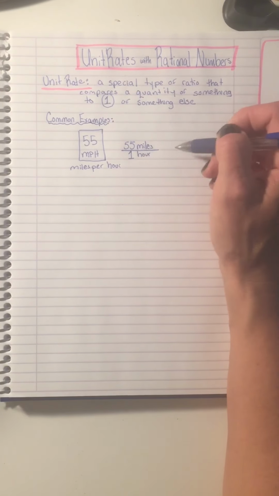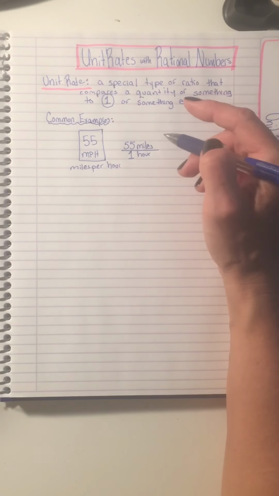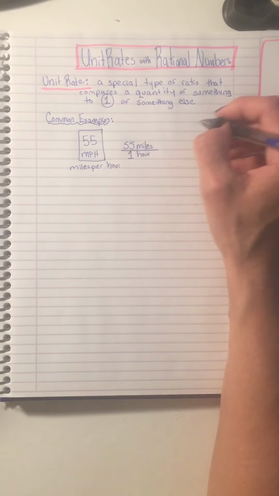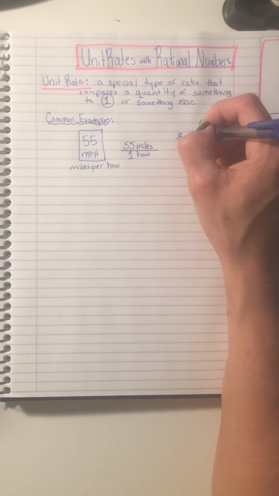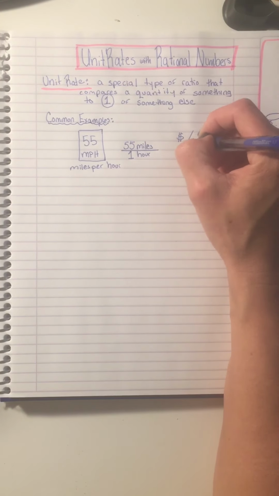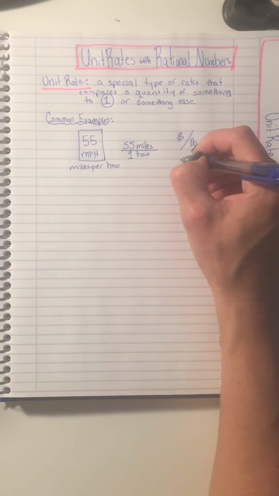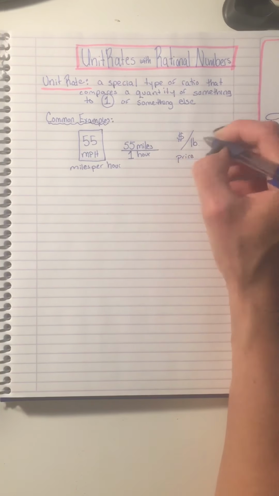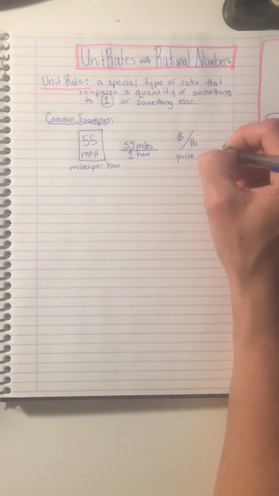So if they were driving for 2 hours, we could use this to figure out that they would go 110 miles in 2 hours. Another one that you've probably seen, like at the grocery store or at the market, I see this a lot when I'm shopping for lunch meat or cheese at the deli counter. You might see something that has a price and then a slash mark, and it'll say LB, or sometimes you'll see OZ for ounce. LB stands for pound, OZ stands for ounce. So what this means is price, usually in dollars, per pound.